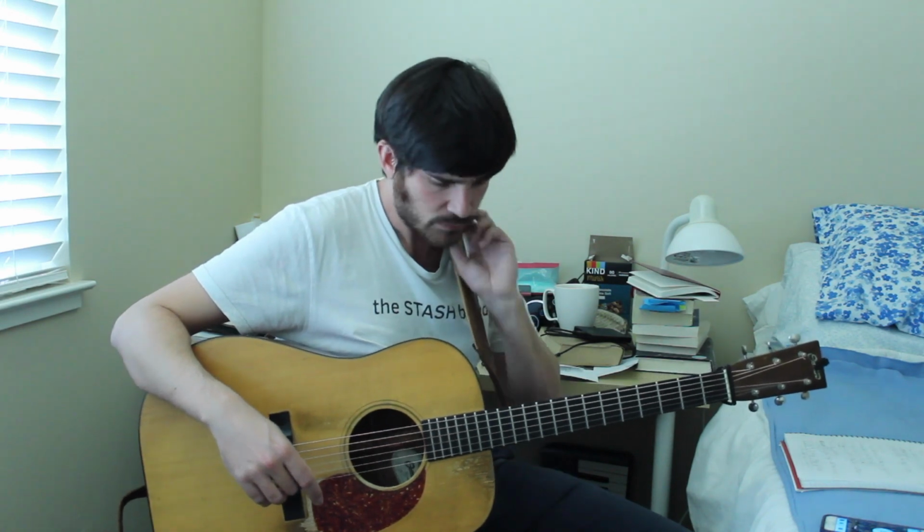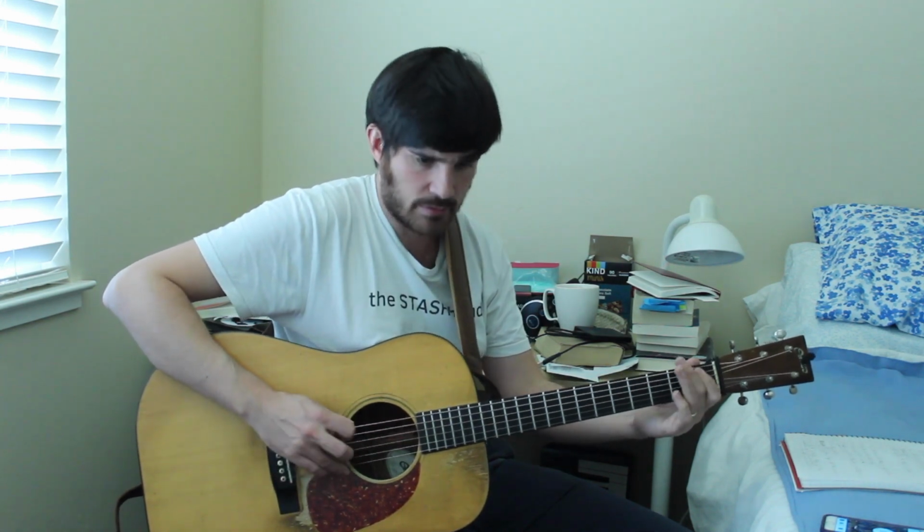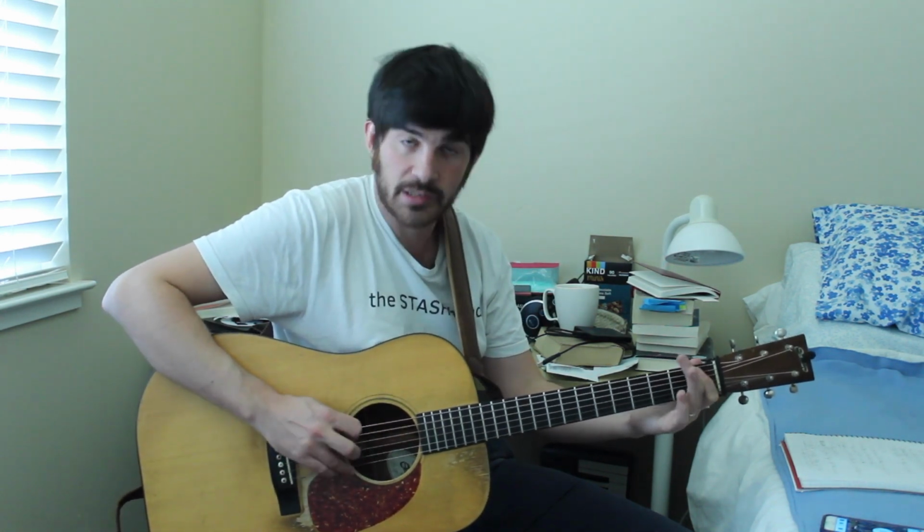open position scale? With odd note groupings, you'll also be alternating the beginning of the pattern on either an on beat or an off beat. Here's what I mean. 1, 2, 3, 4. On beat. Off beat. On beat. Off beat.